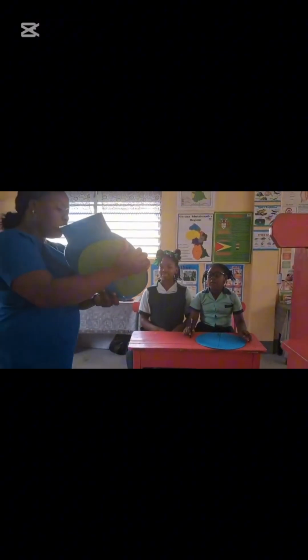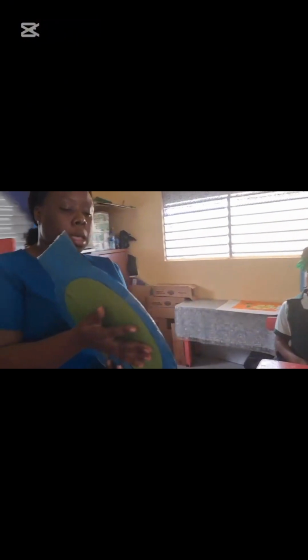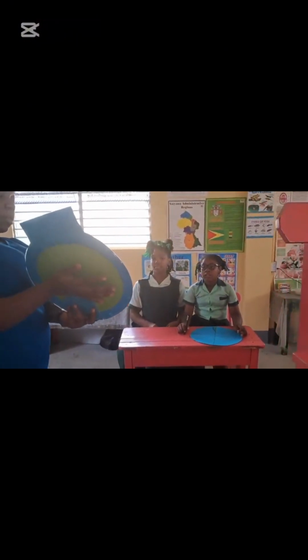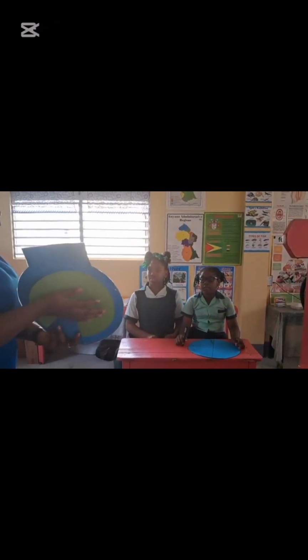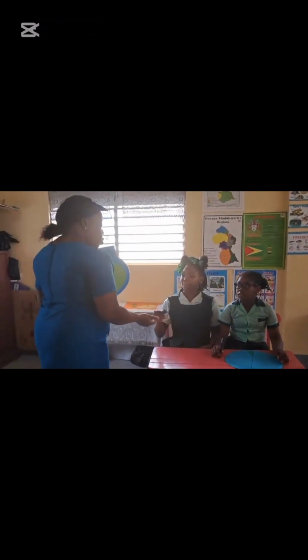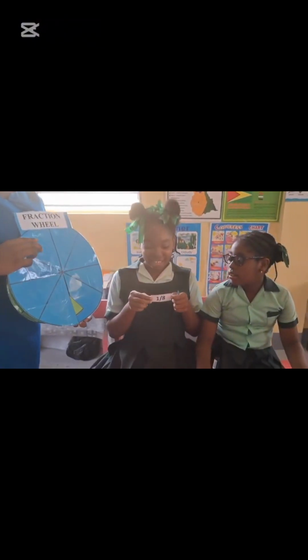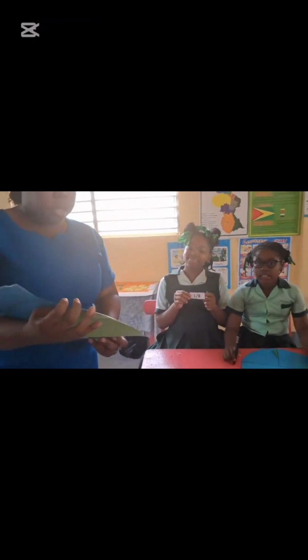So now I'm going to form a fraction and you're going to tell me what part of the fraction it is. 1 over 8. Good. 1 eighth is written like this: 1 over 8.